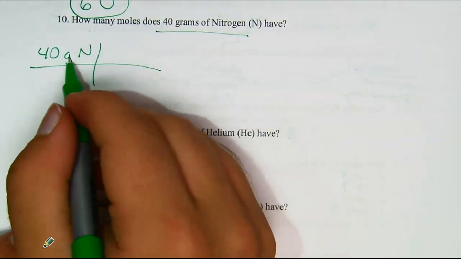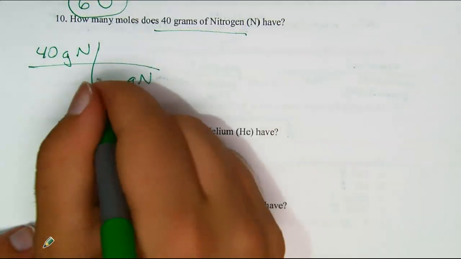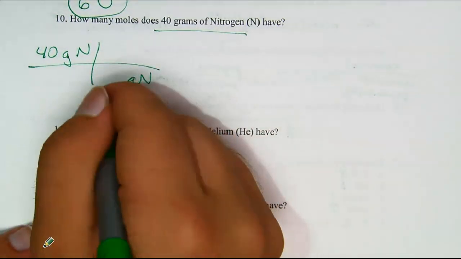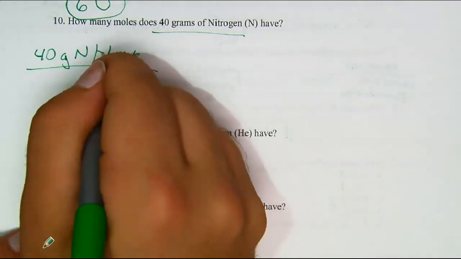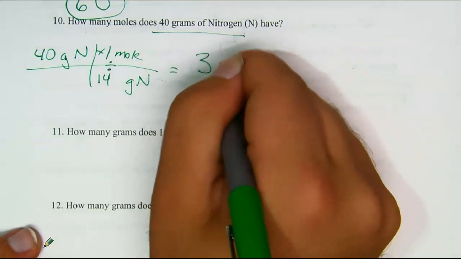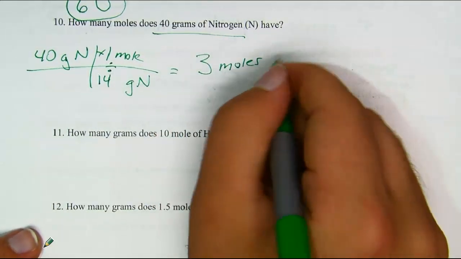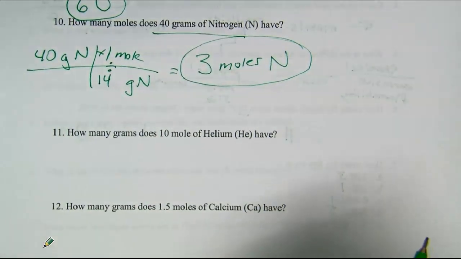Since I have grams on top, I have to have grams of nitrogen on the bottom. If I look on the periodic table, grams of nitrogen is 14. So my 1 mole is going to go on top. Multiply across, divide down. I'm going to round to 3 moles of nitrogen as your final answer.